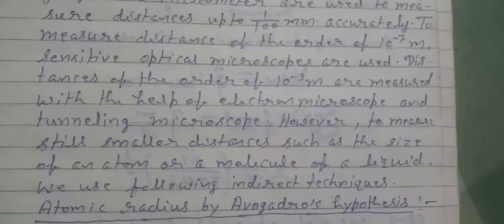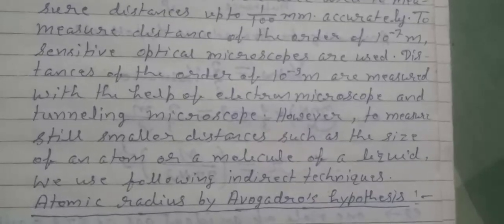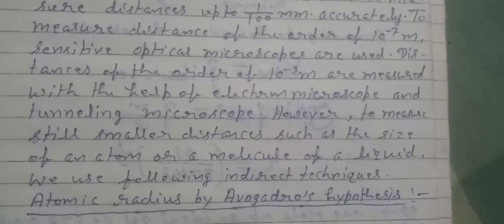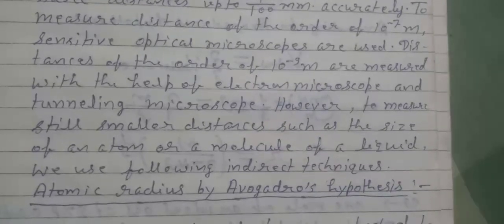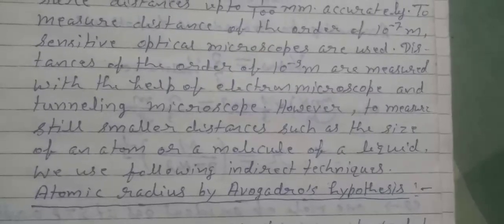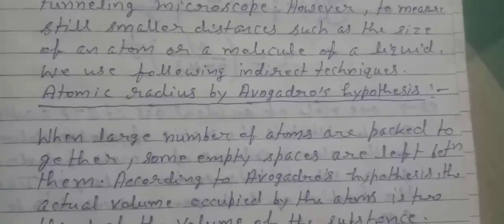Distances of the order of 10^-9 meter are measured with the help of an electron microscope and tunneling microscope. However, to measure still smaller distances, such as the size of an atom or a molecule of a liquid, we use the following indirect techniques. Now, atomic radius by Avogadro's hypothesis.